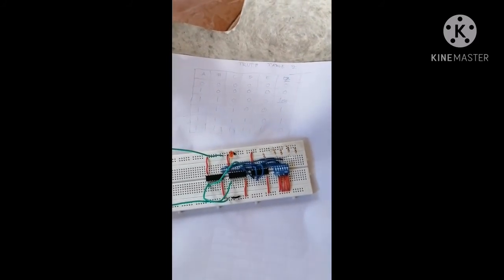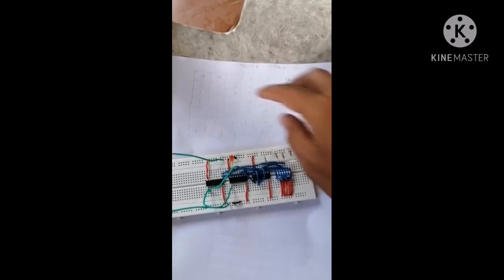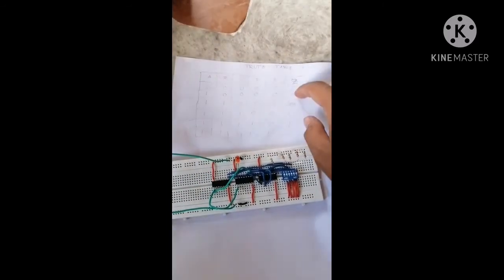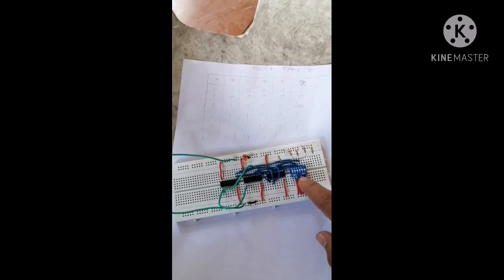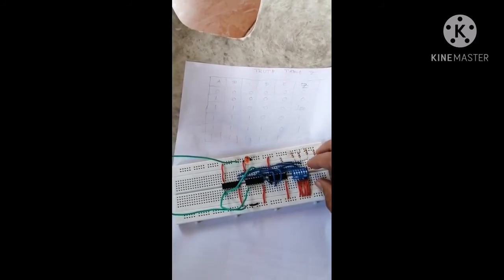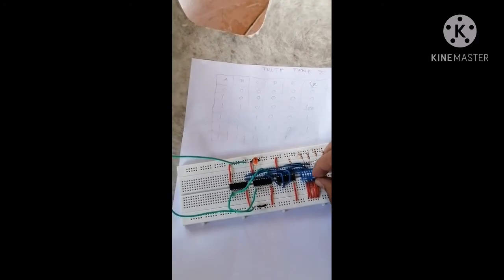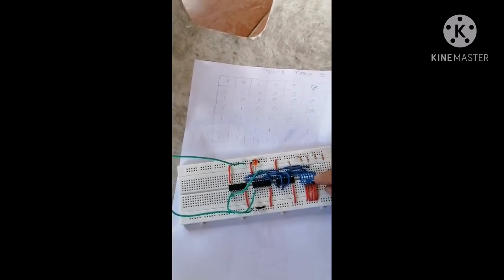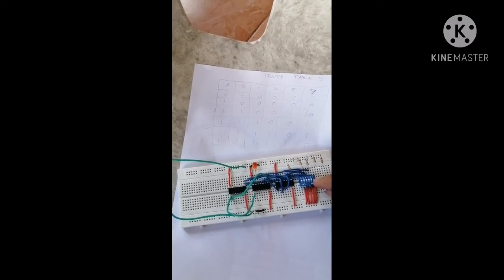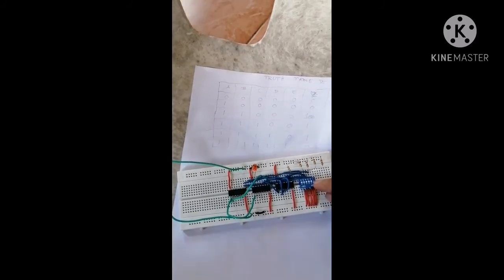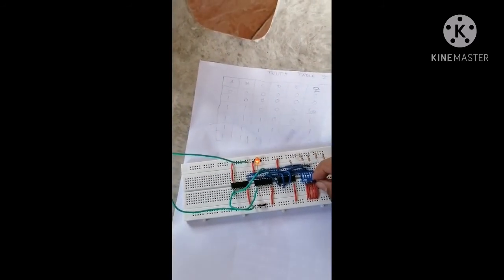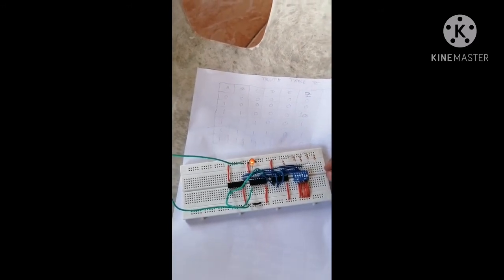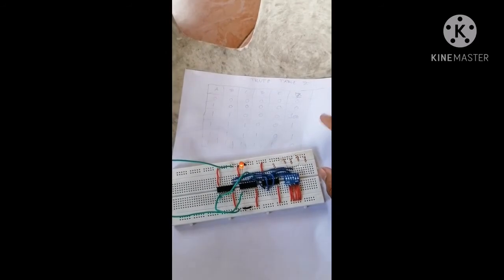So, good day. This is my output in truth table Z. When A, B, C, D, and E are 0, the output will be 0. When A is high and the rest is 0, the output is also 0. When A and B are high and the rest is 0, the output will be 1. Then when A, B, C are high and D and E are 0, the output is 1.